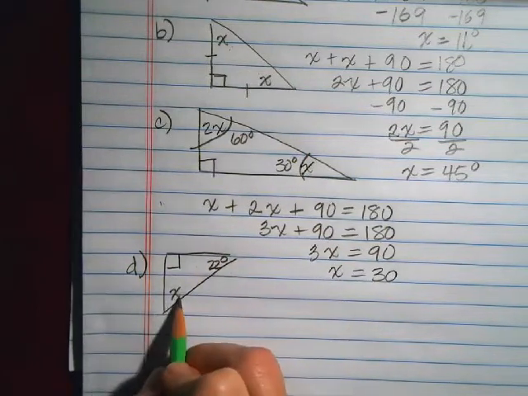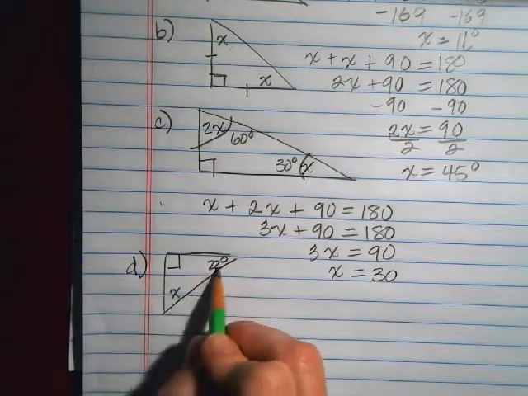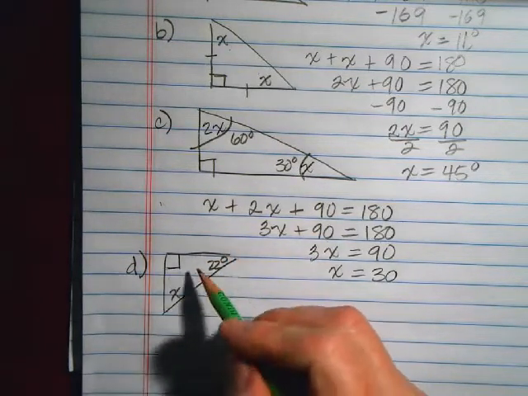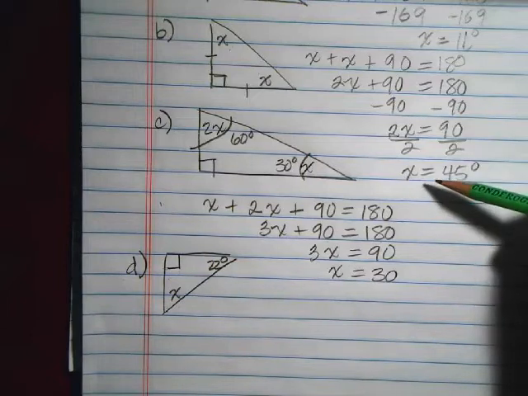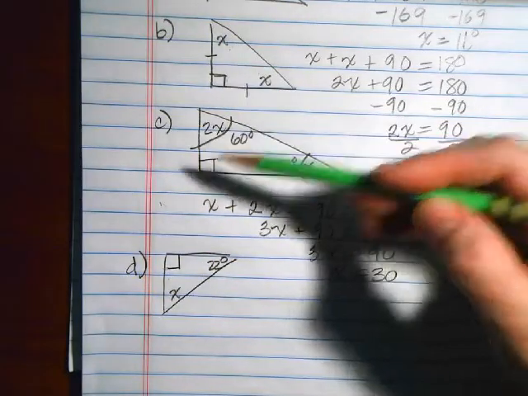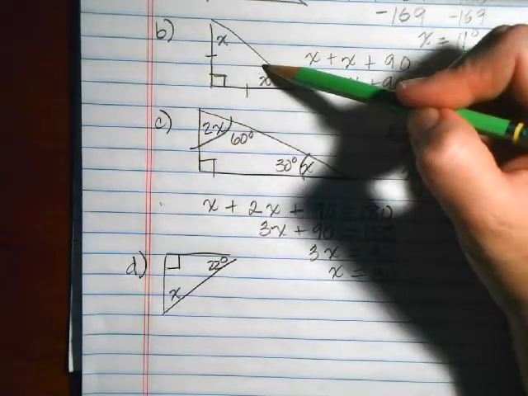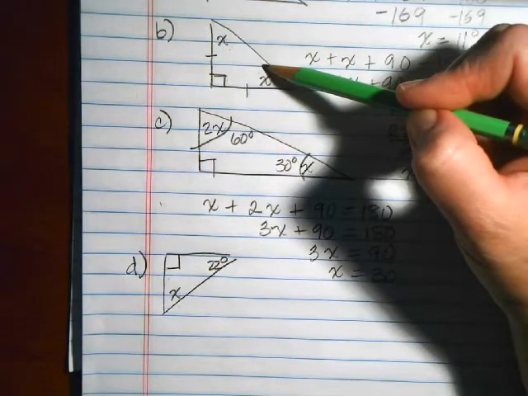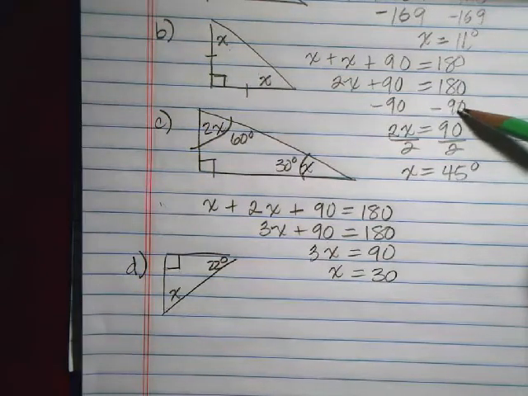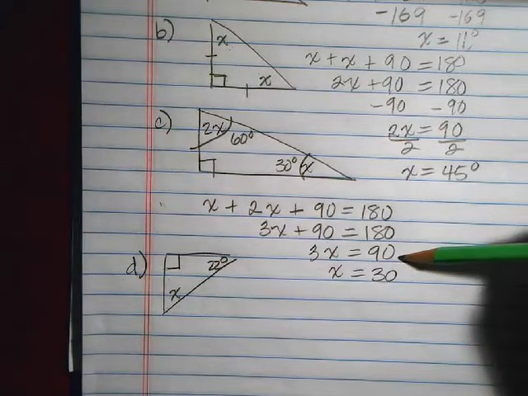Okay, so this is like part A. We're just solving for the missing angle in a right triangle. And if this is 90 degrees, we know from the other two examples, if you got a 90 degree angle here, then these two other angles, these two acute angles are going to add up to 90, right? Because we subtracted 90 from 180 in each case, and we got 90.